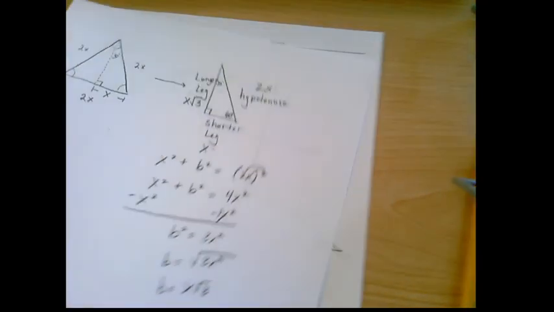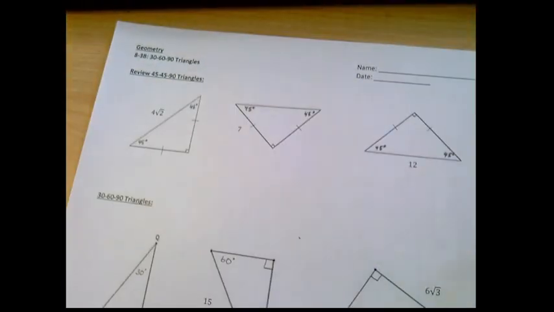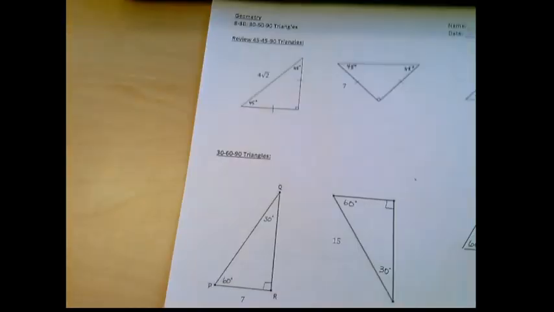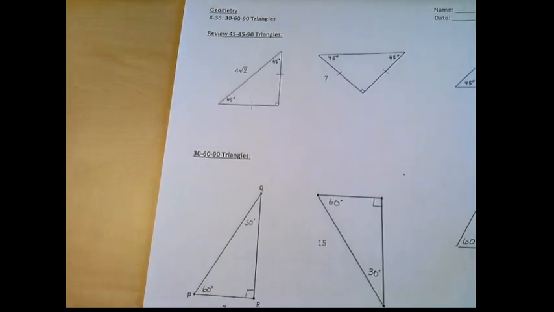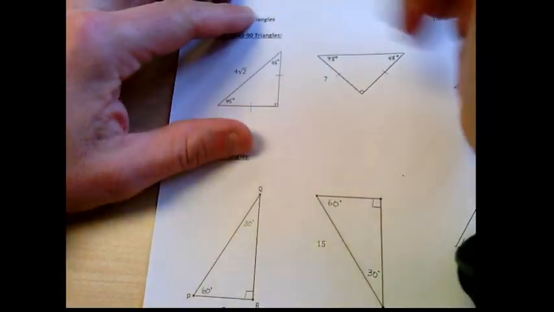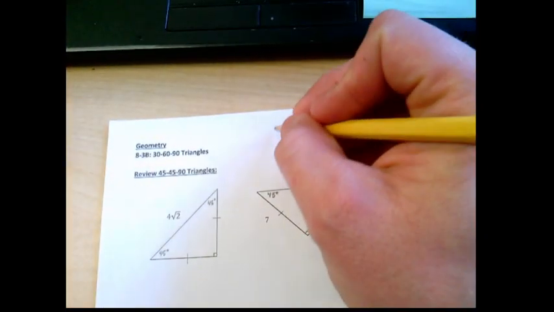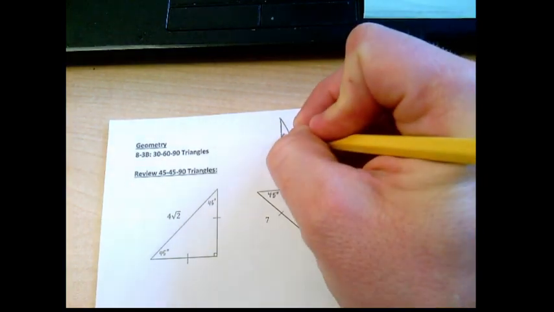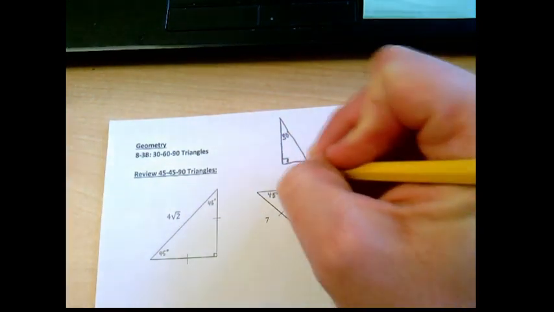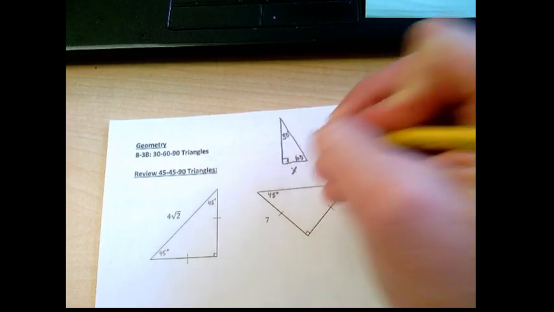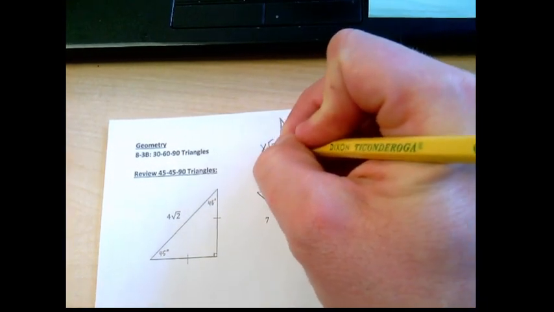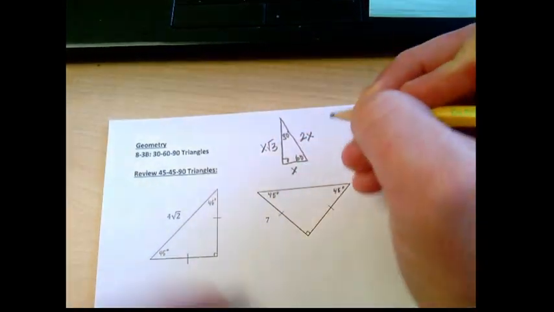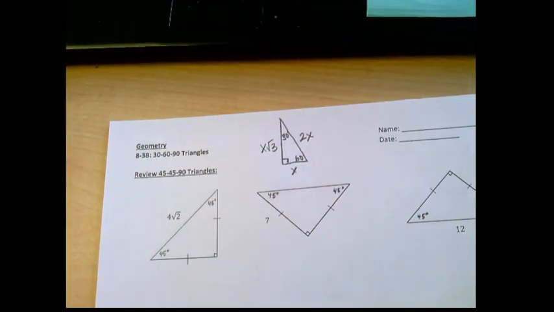That is the rule here. So again, I'll put it up here at the top. This is the 30-degree angle. Opposite the 30 is the x. The 60 is x square root 3, and the opposite 90 is 2x. Okay? So let's start to apply this rule down here.